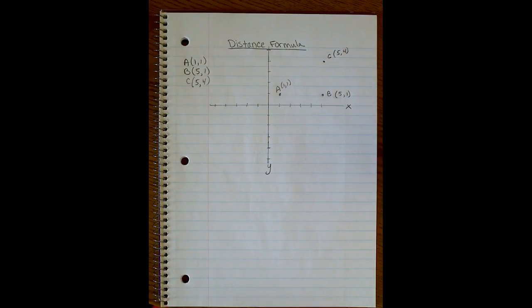Our coordinate plane should look something like this now. So I'd like you to use your ruler and go ahead and connect those 3 points to create a triangle.